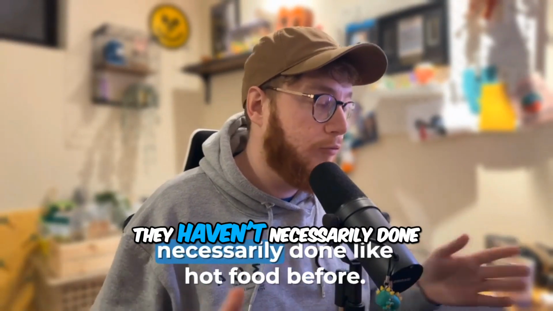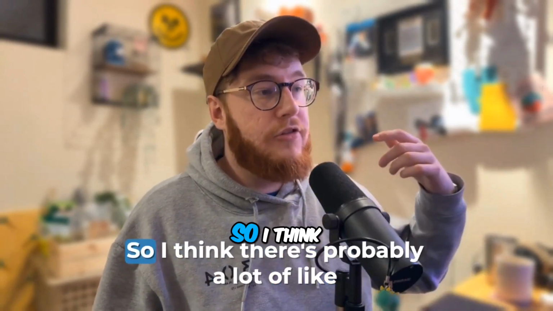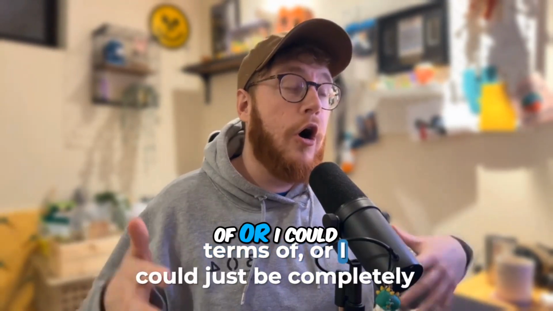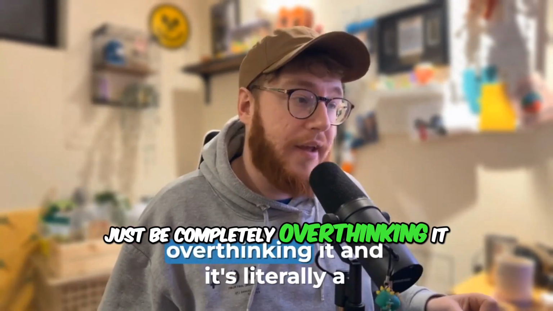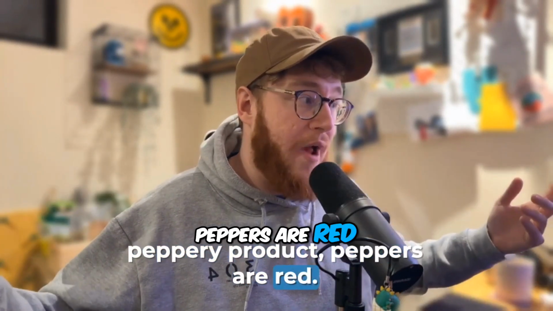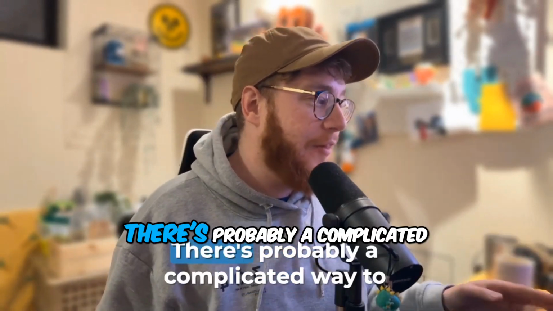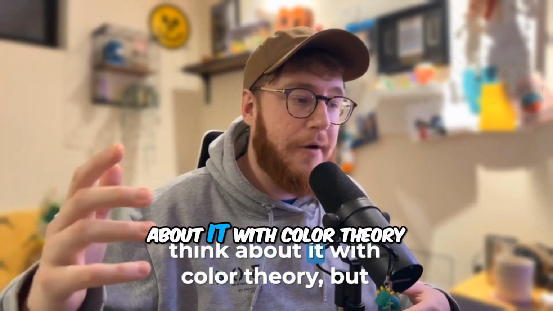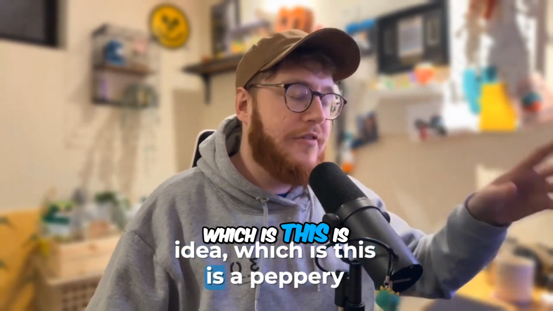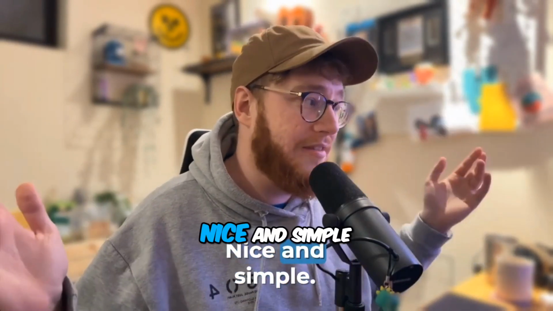Whereas again, they haven't necessarily done hot food before. It's always just been shakes. So I think there's probably a lot of color psychology going on in there, or I could just be completely overthinking it and it's literally a peppery product. Peppers are red, let's go with a red and orange background, right? There's probably a complicated way to think about it with color theory, but then there's probably a much simpler idea, which is this is a peppery product, it's red, let's put that on the background. That's really going to stop people, nice and simple.